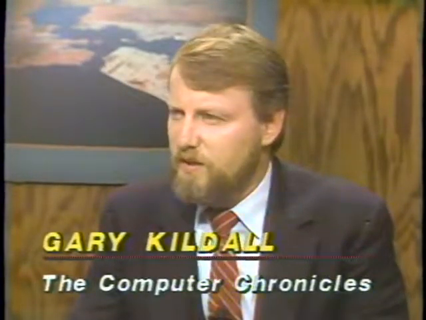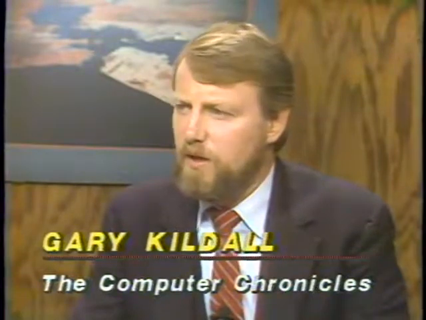People are having trouble understanding this concept of Hypercard. What's the background? What's the derivation of it? Well, Hypercard is based upon hypertext. It's a concept that was introduced by Ted Nelson and Doug Engelbart in the 60s.